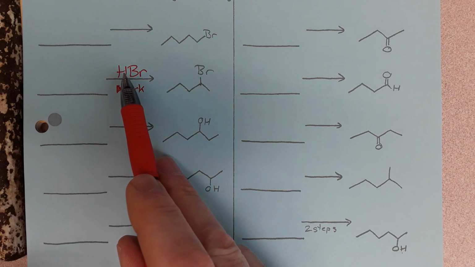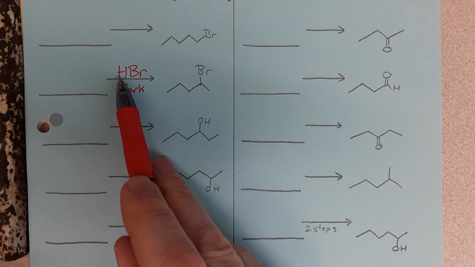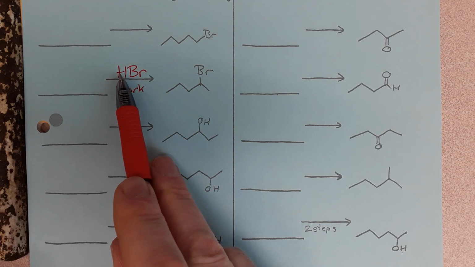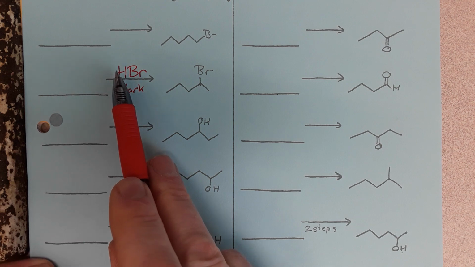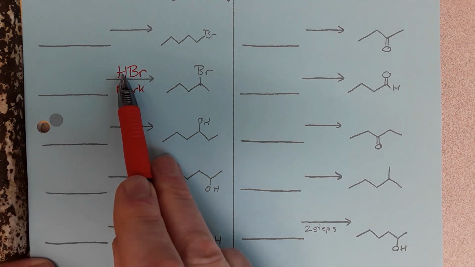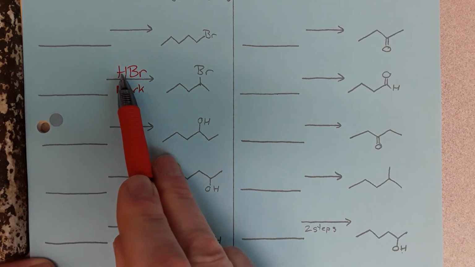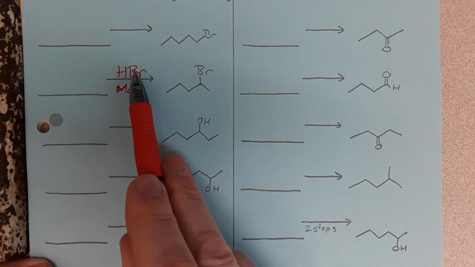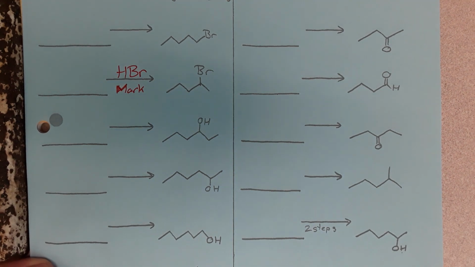Or, more generally speaking, the electrophile, the thing with the partial positive or positive charge, adds first, forming the more stable carbocation at the other end of the double bond, where the nucleophile adds.